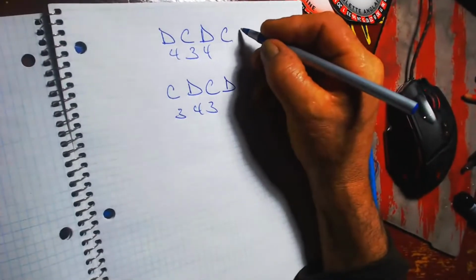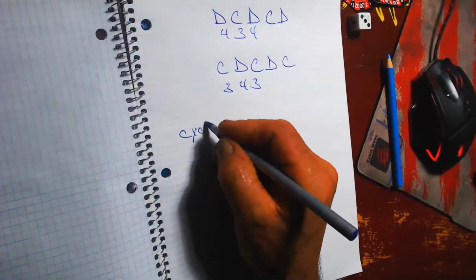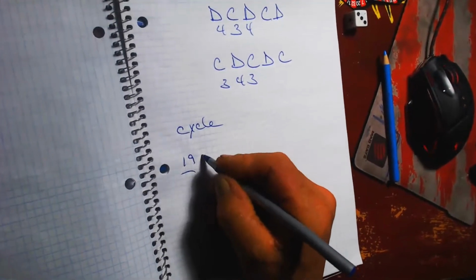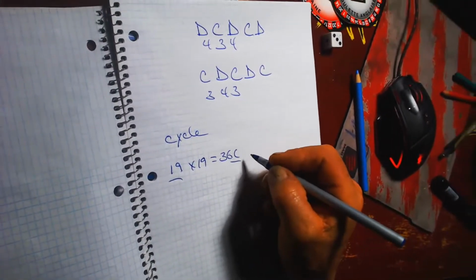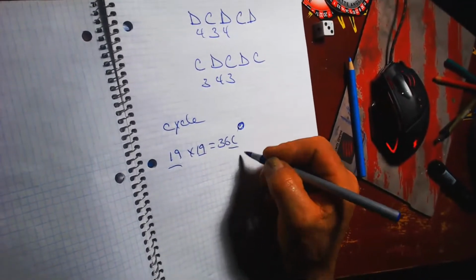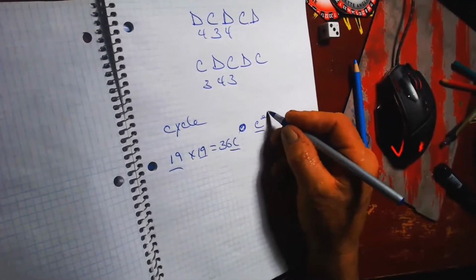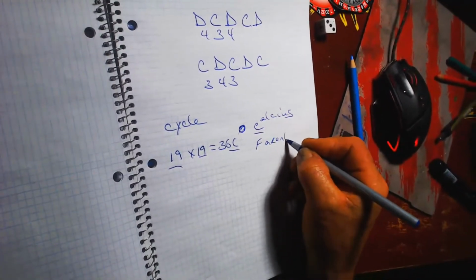And then we have to do it again, because we have to run the cycle. The cycle of 19 by 19 equals 361. I like to look at it as degrees. Is it Celsius or is it Fahrenheit? It doesn't matter.